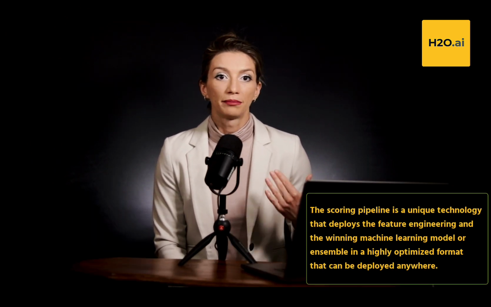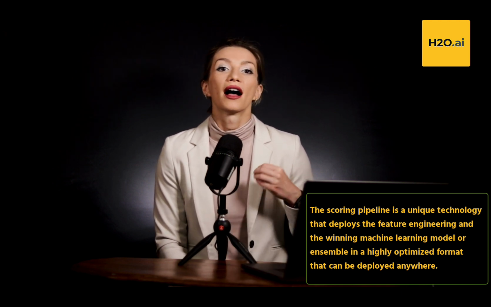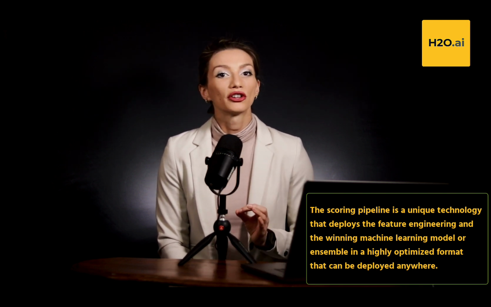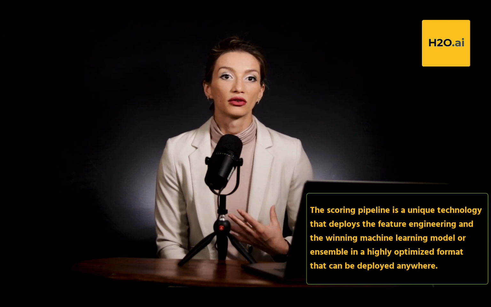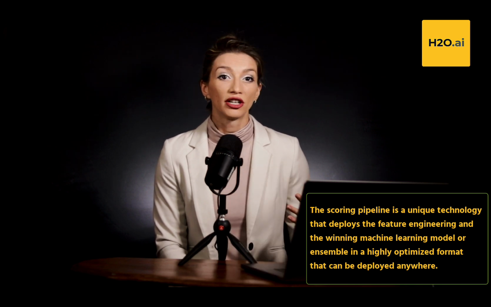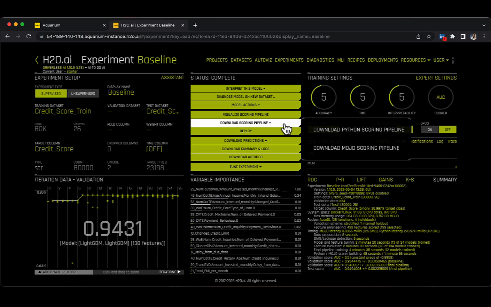Just a side note on the latter one. H2O Driverless AI automatically generates both Python scoring and Java low latency scoring pipelines. The scoring pipeline is a unique technology that deploys the feature engineering and the winning machine learning model or ensemble in a highly optimized format that can be deployed anywhere. This technology is critical for enterprises running models that need fast scoring for real-time applications running on a range of devices.